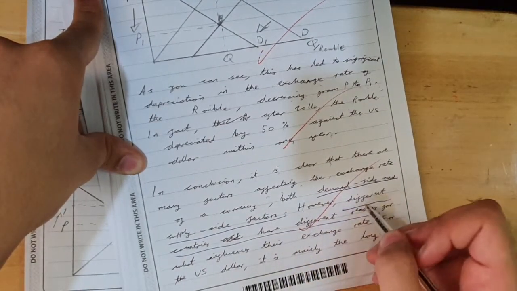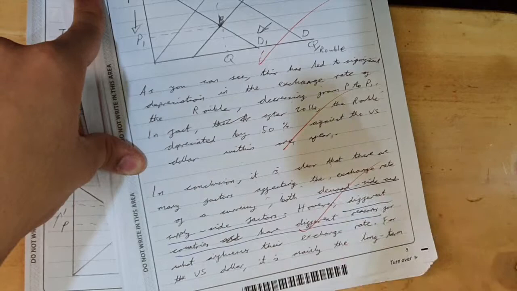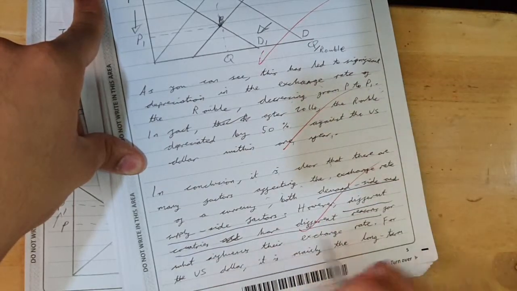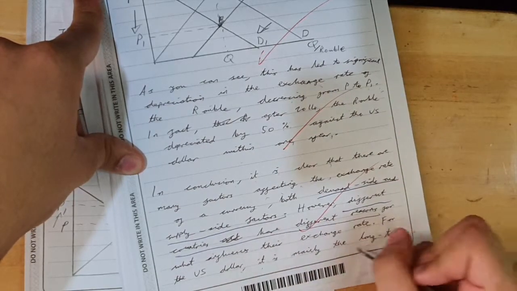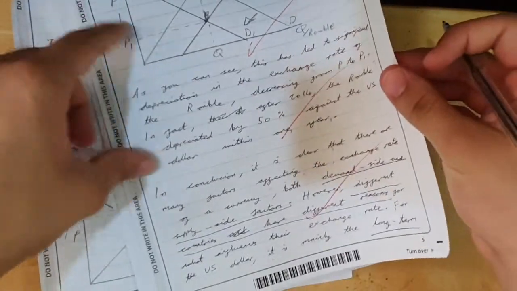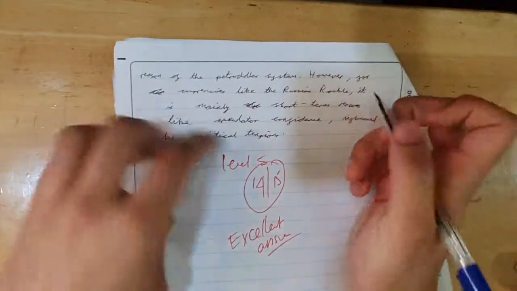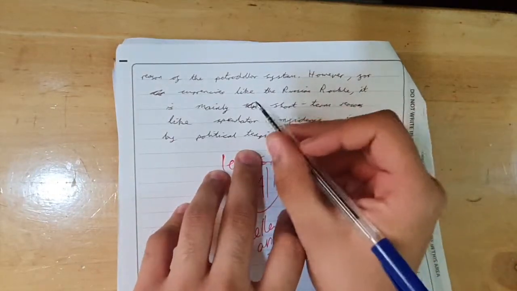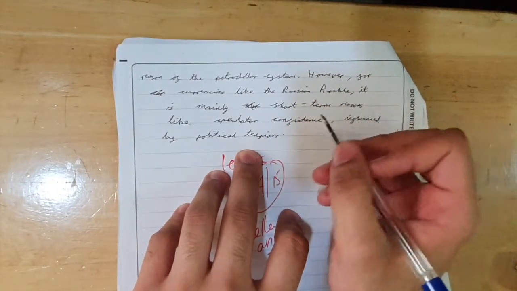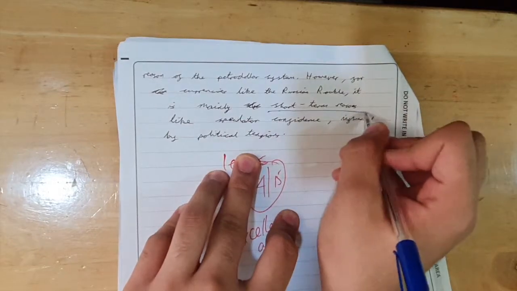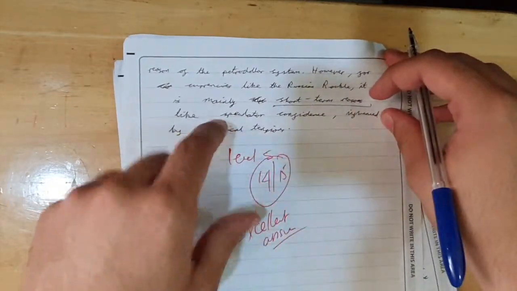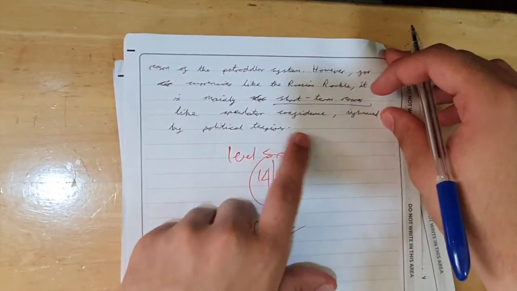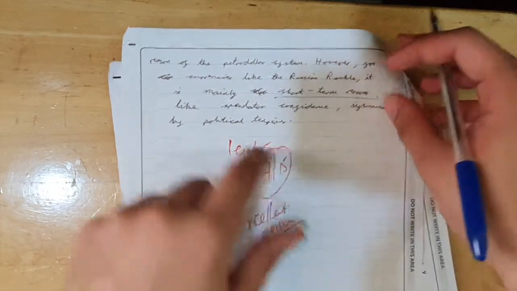A common evaluation point: different countries, different reasons. For the US dollar, it is mainly the long-term reason of the petrodollar system. However, for currencies like the Russian ruble, it is mainly short-term reasons like speculator confidence and influenced by political tensions.